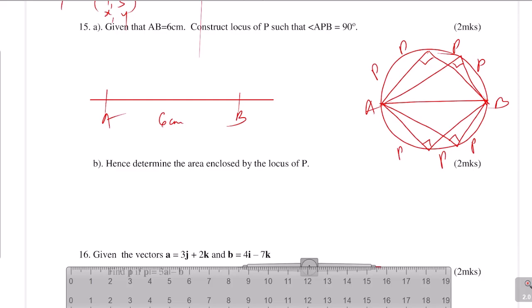So to construct that locus, P can be on the upper side of the line AB or on the lower side, and that will form a circle. So the locus of P will be a continuous circle. What we require to do here is simply construct AB, then get the midpoint, and then use the midpoint to construct the circle. As simple as that.